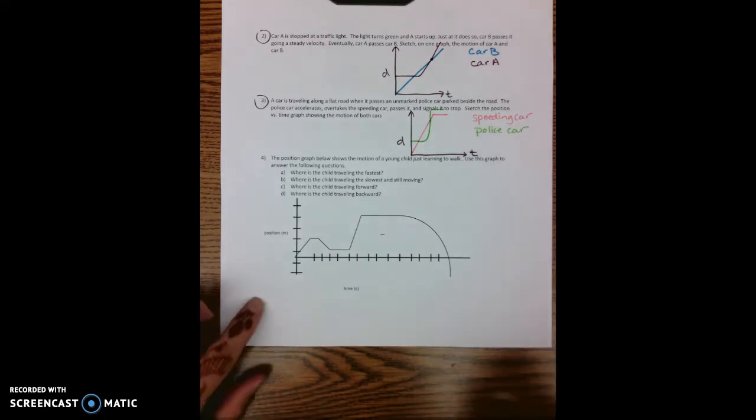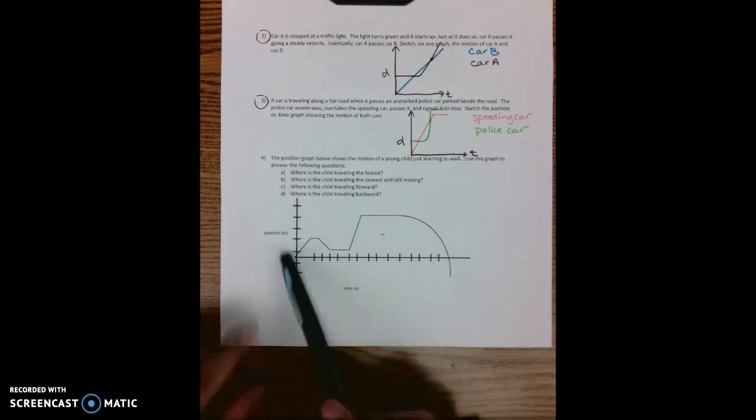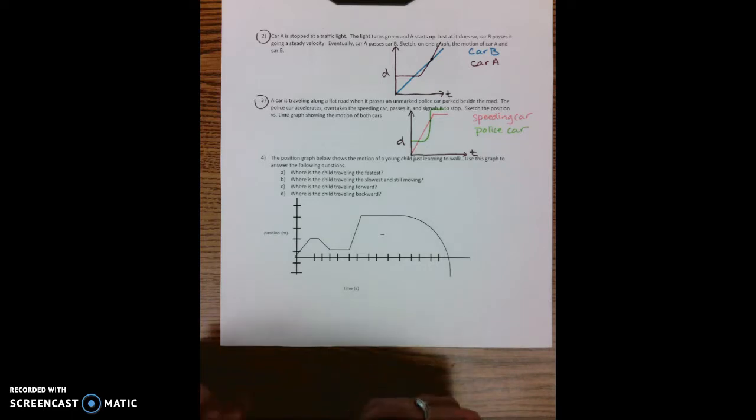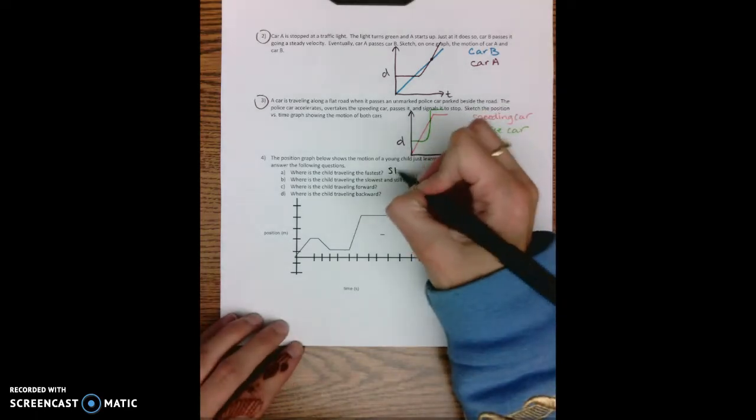Let's look at question number 4 here. This is more of an analysis of a position time graph, and it's more of a conceptual analysis. So this is saying the position time graph shows the motion of a young child just learning to walk. Use it to answer the following questions. So where is the child traveling the fastest? That would be the area where the slope is the steepest.